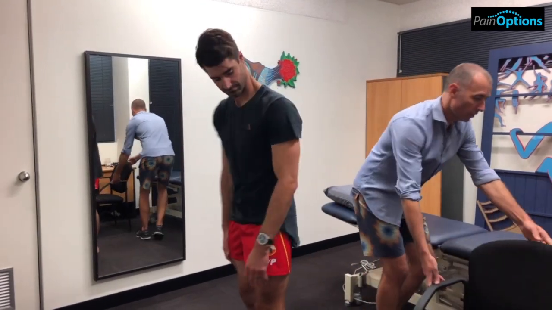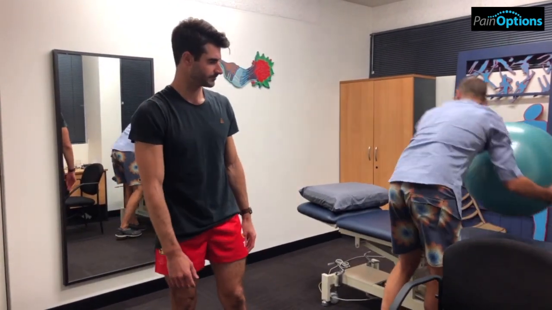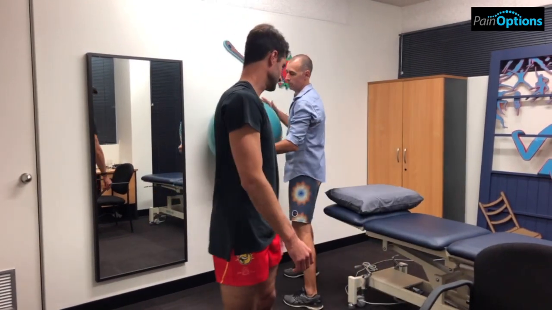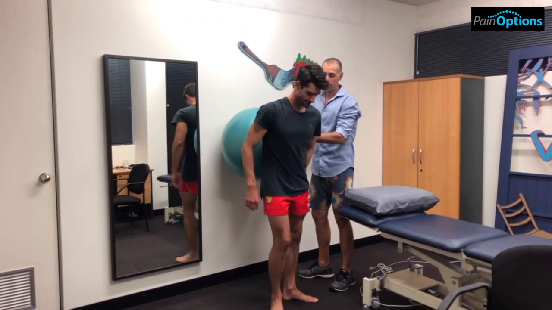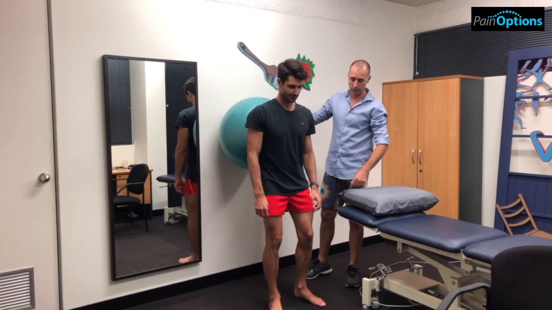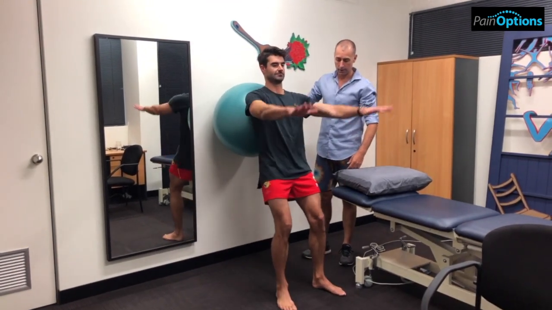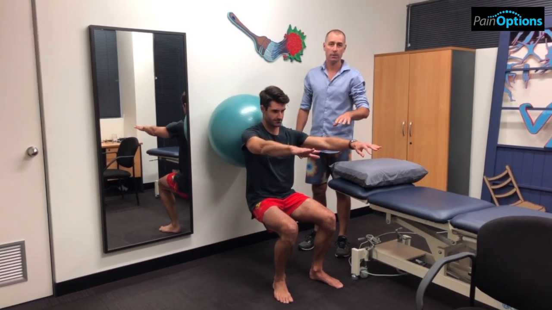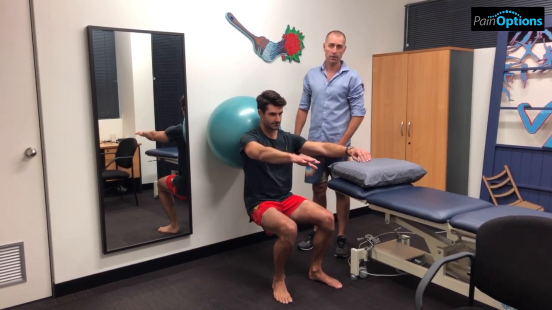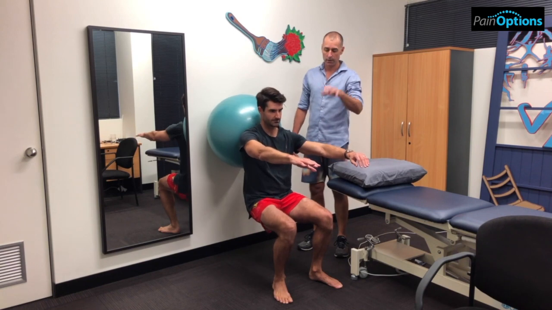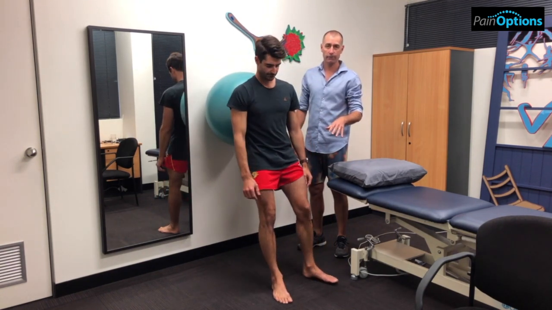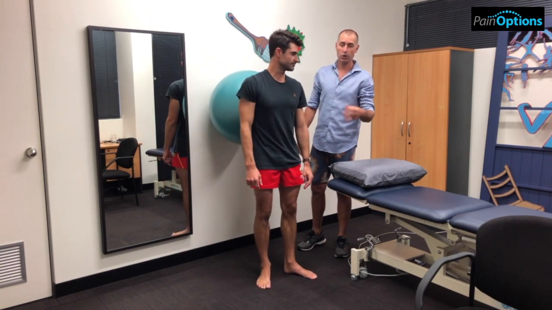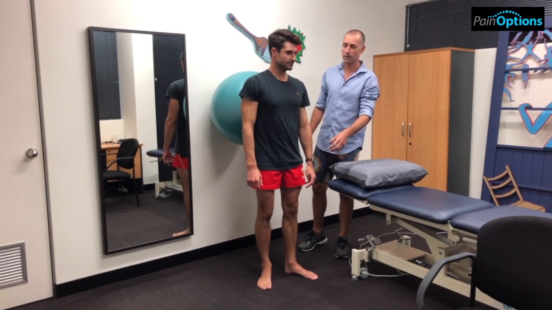But that's also why the wall squat, particularly if people have their feet a long way out in front of them and squatting down, that can often aggravate people's knee pain because again it loads the anterior structures of the knee joint. So it's a very popular exercise for some reason, but it's commonly unhelpful if your knee joint's sensitive.